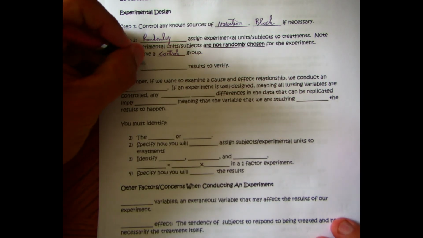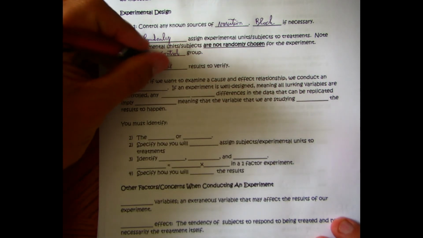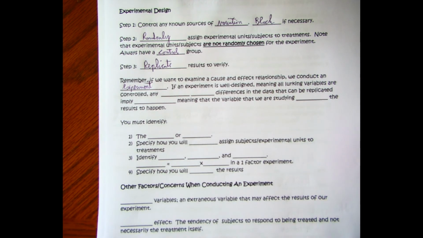And then we're going to replicate our results to verify. Okay, so if what we do works with one group, go and get another group and make sure that you get the same types of results consistently, and then you know that you have something that's effective. So remember, if we want to examine cause and effect relationships, we conduct an experiment. And the whole point of experiment is to control all known variables and to impose the variable that we're looking at. Not have people choose to use the variable that we're looking at.